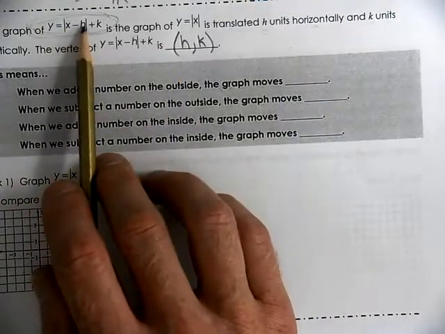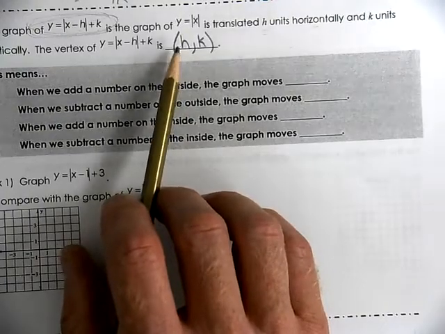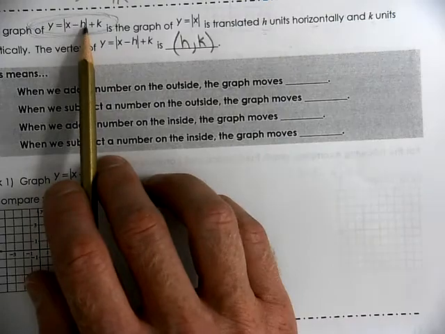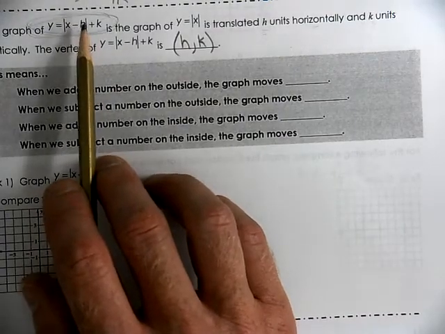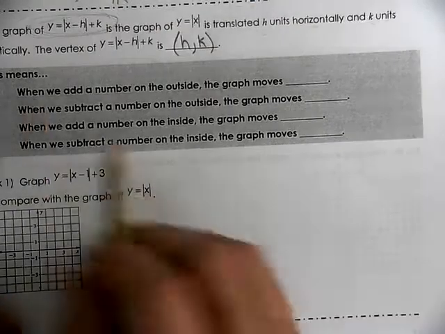X minus h implies that the h was a positive number. We're moving it to the right. If it said x plus h, that meant you had minus a negative. 2 negatives make a positive. So x plus 2 would imply that you actually go to the left.